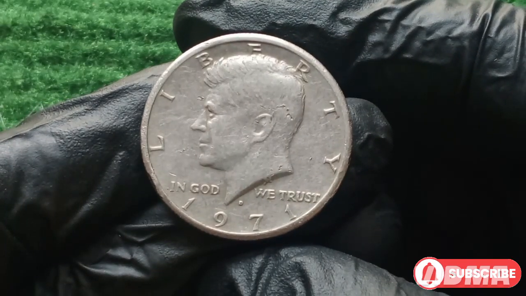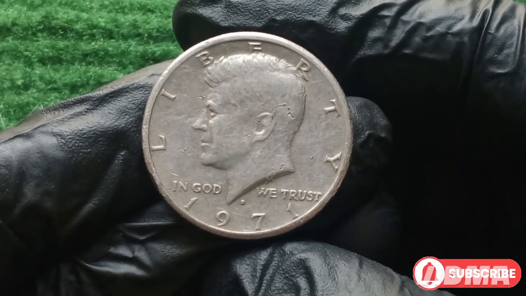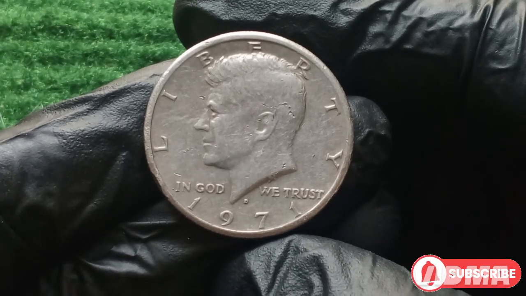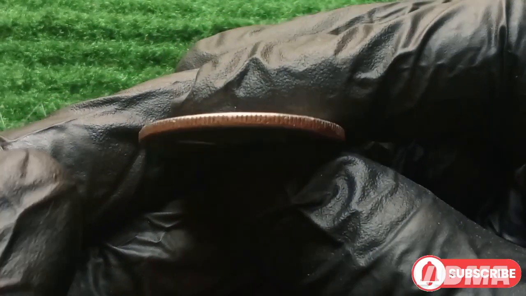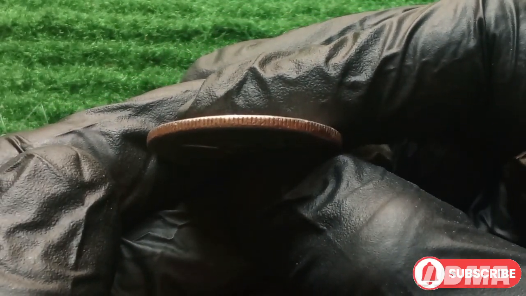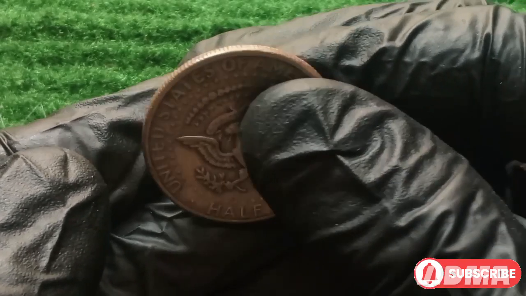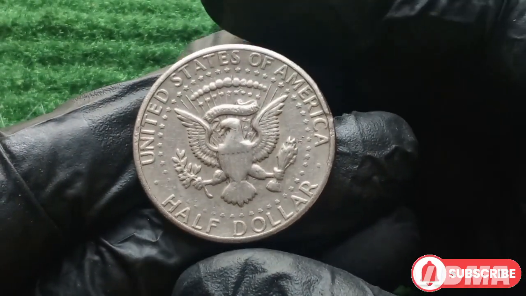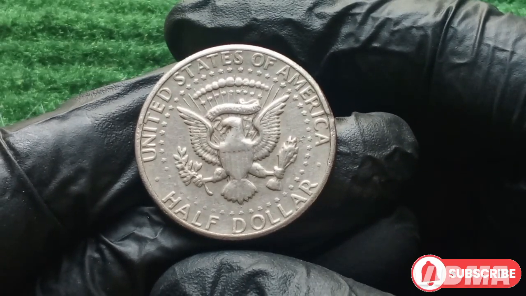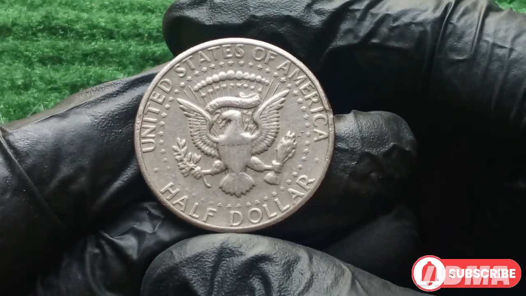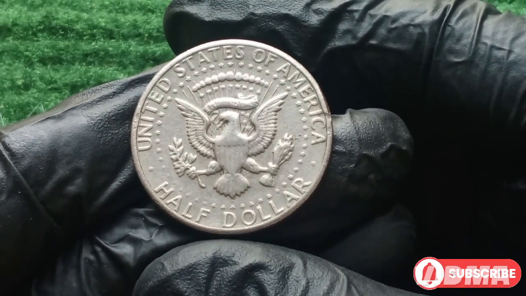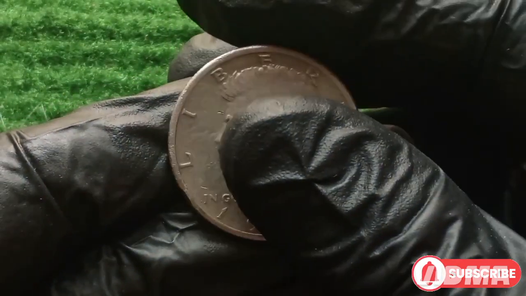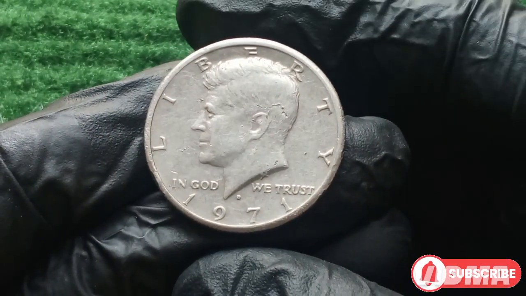Enter the world of high-grade specimens. A 1971 D coin graded MS67 Plus by PCGS once sold for over $2,000 at auction. Why? Because only a tiny fraction of coins survive in such pristine condition, due to the mass circulation and storage methods of the time. So if you've got a shiny, sharp, detailed coin with minimal wear, don't underestimate it.